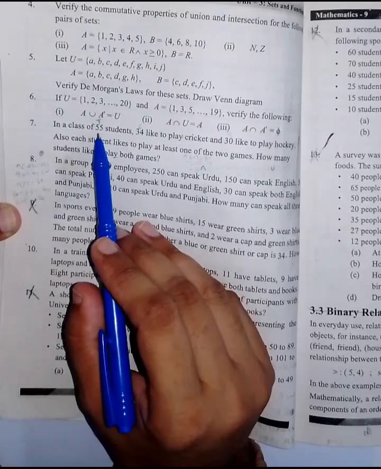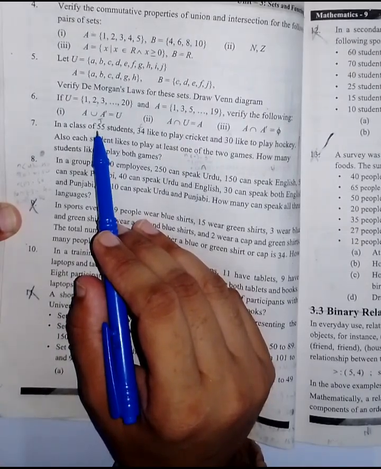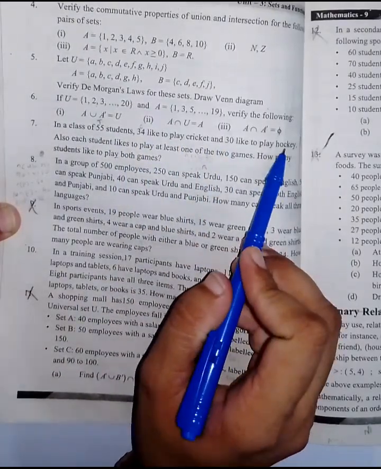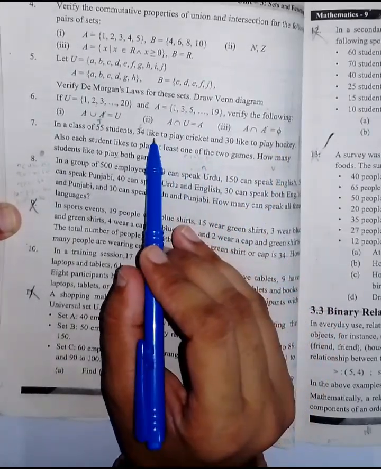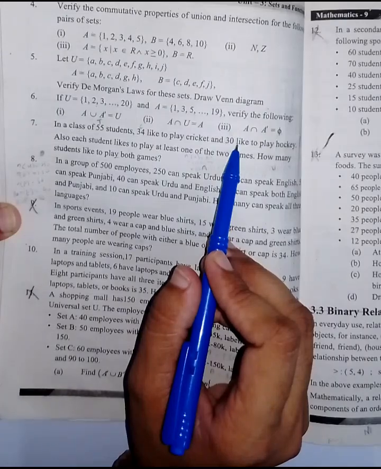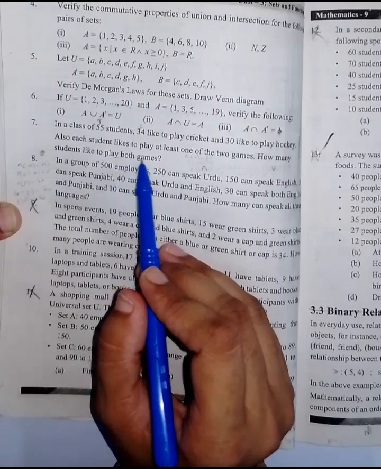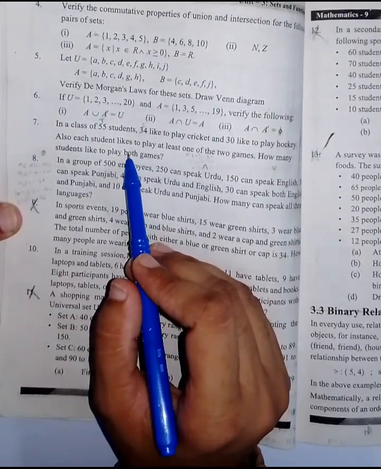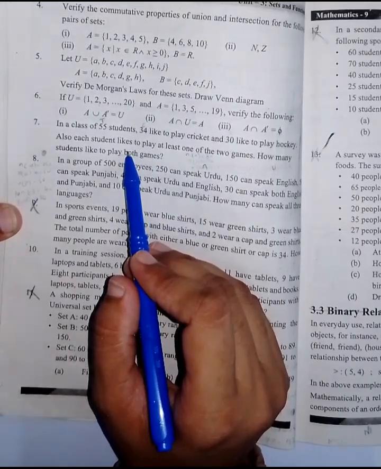There is a class with 55 students, and out of these 55 students, 34 like to play cricket and 30 like to play hockey, and each student will participate in at least one of the two games. Each student has to participate in some game. How many students like to play both games? That is what we have to find. So now let's move towards the solution of this question.